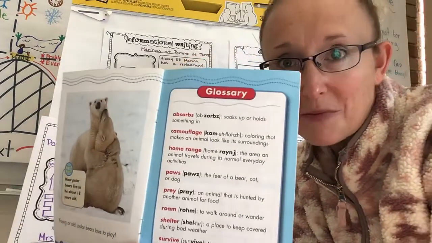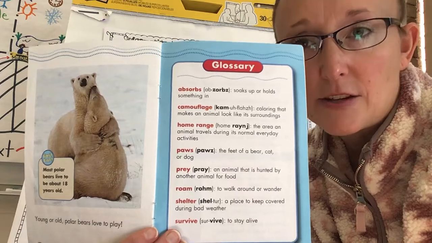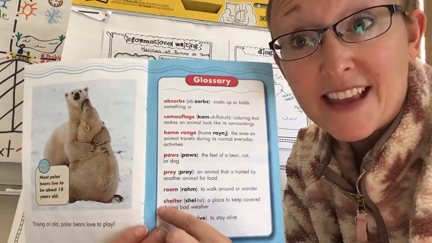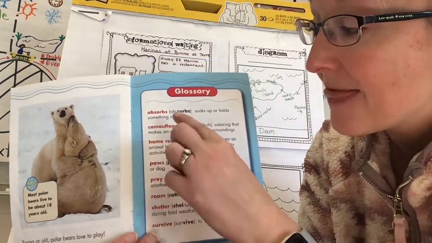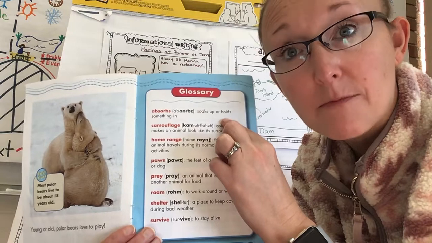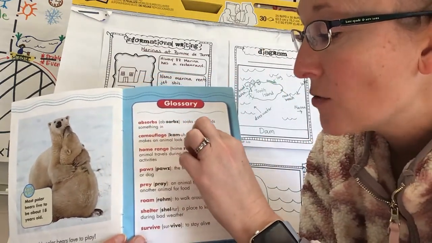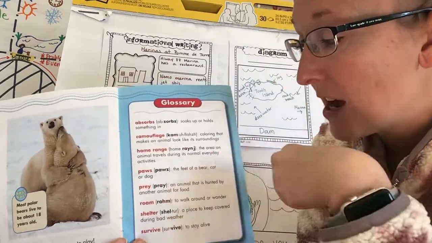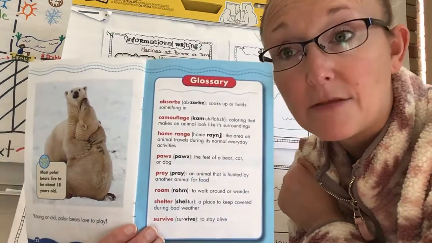So here's my polar bear book again because it has great examples. So look closely at a glossary. A glossary has some bold words. In this case, they also made them a different color. They made them red. And then they tell you what those words mean. So for example, here's the word absorbs. It soaks up or holds something in. Camouflage is a coloring that makes an animal look like its surroundings.